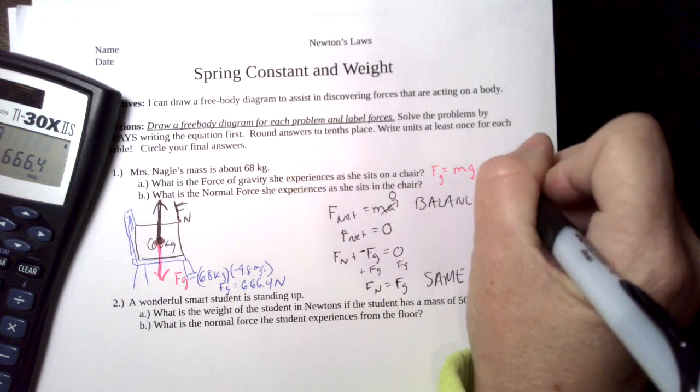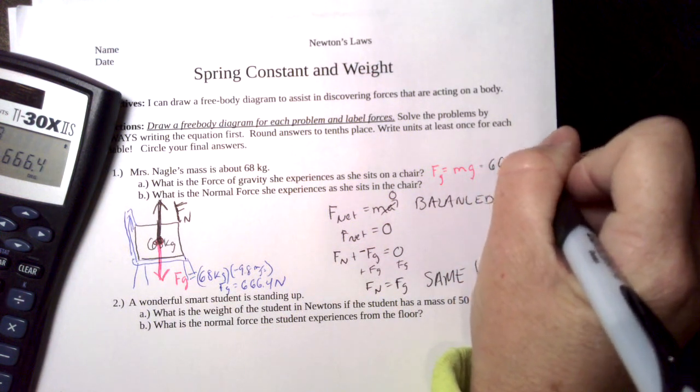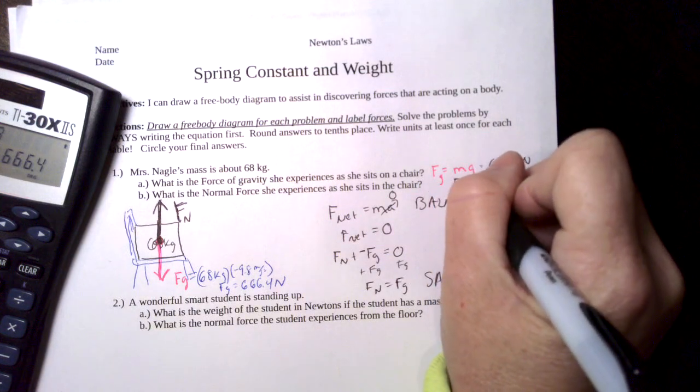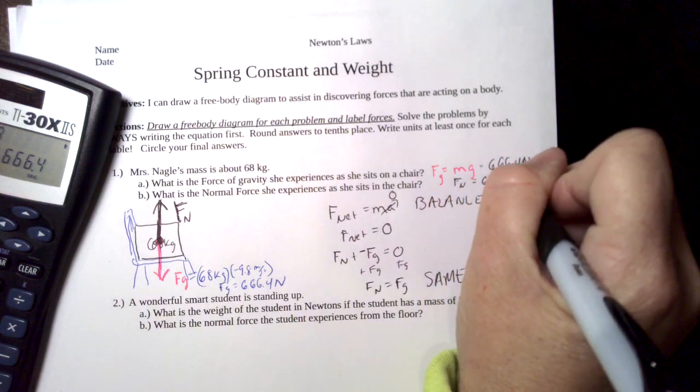So we got 660.4. I hope you're not superstitious. And then force normal, 660.4. There you go.